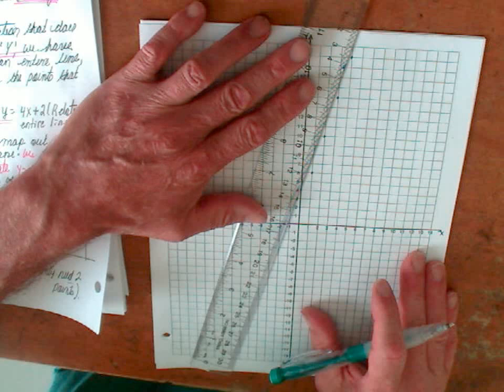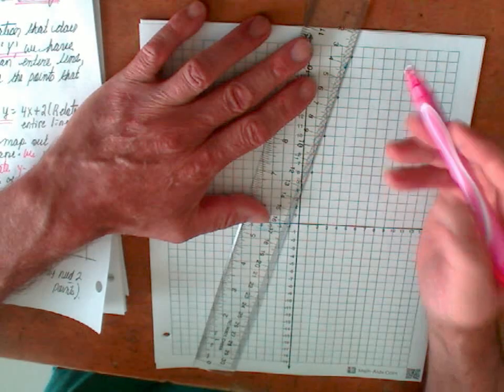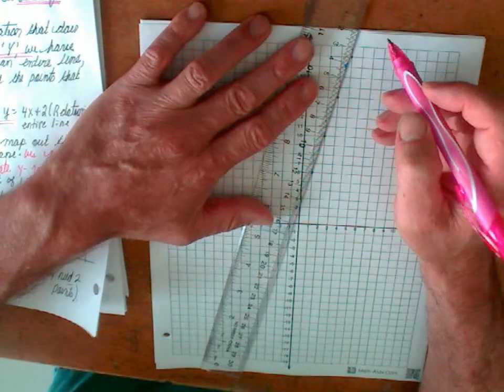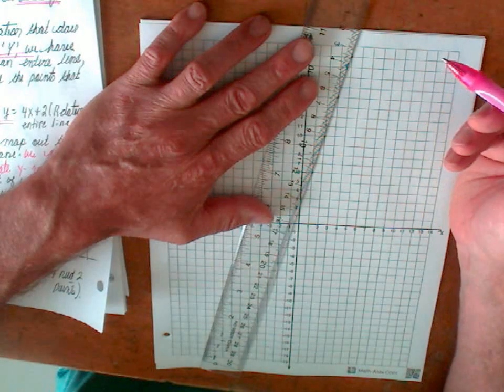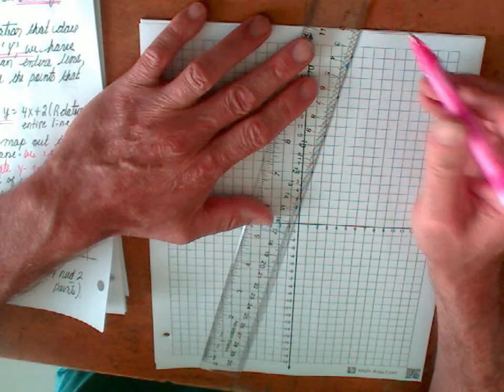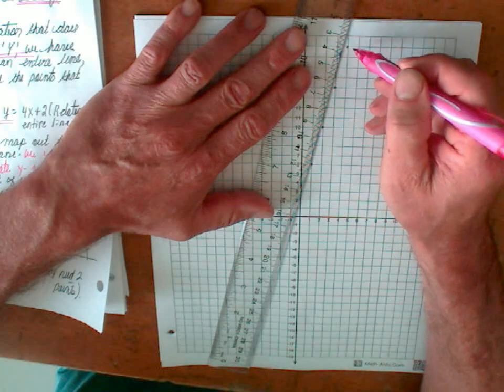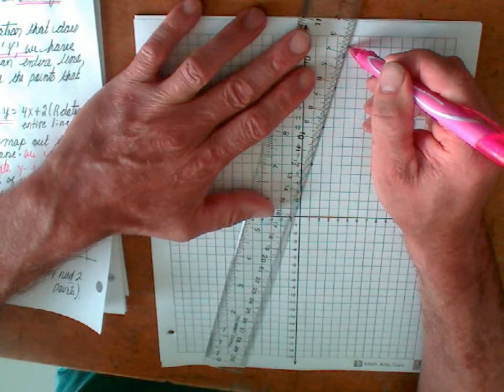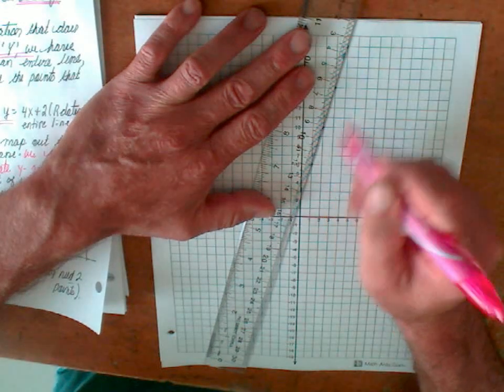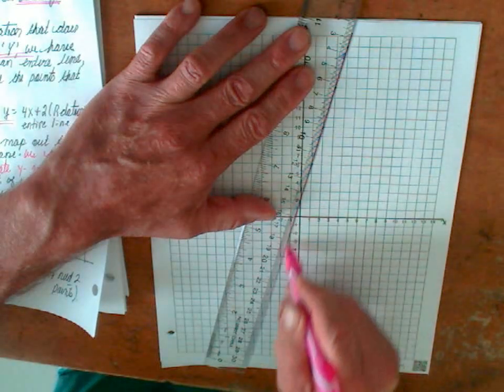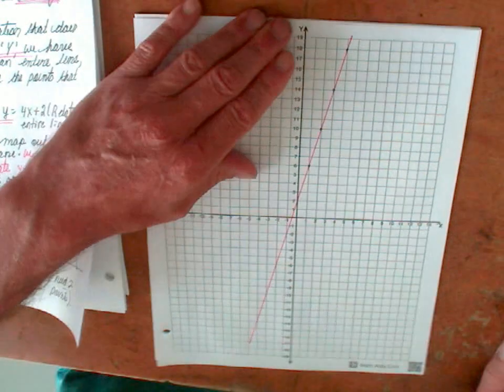So you're going to use your ruler. Maybe this isn't going to be perfect if I'm going to use pens, but you need to be as perfect as you can here. It matters. This matters now, girls. So we would have something like that.